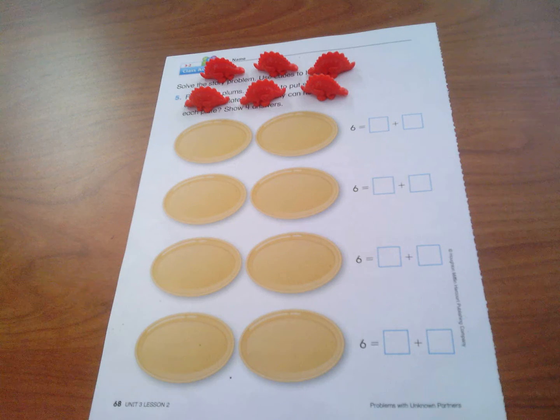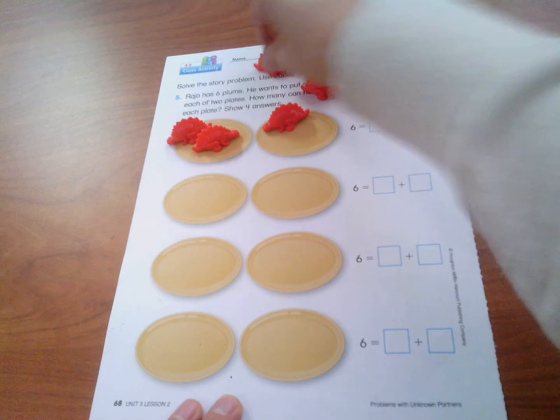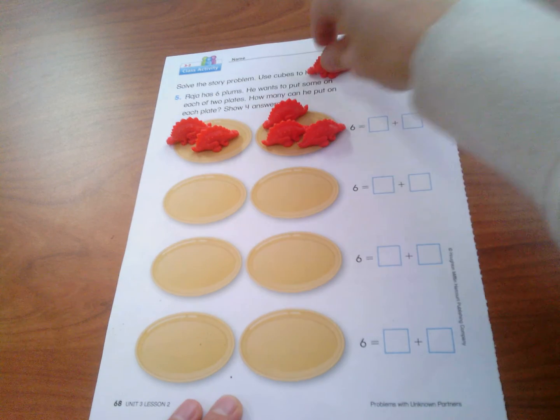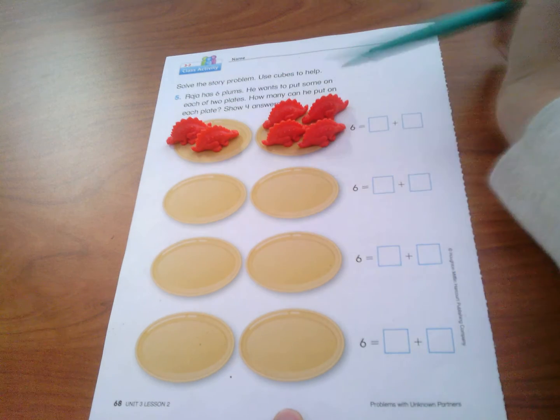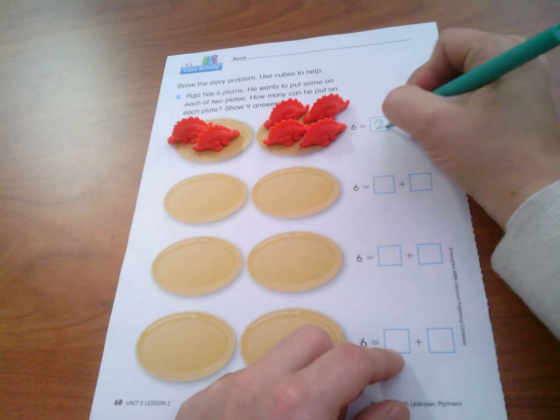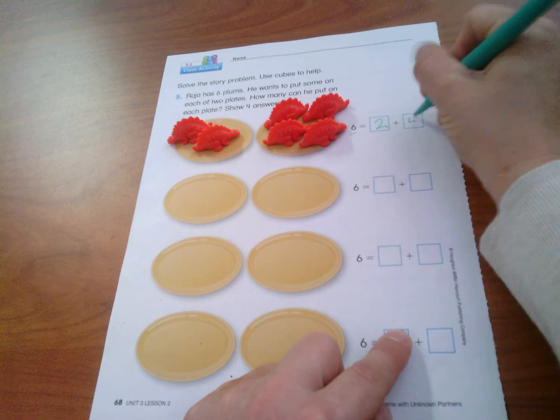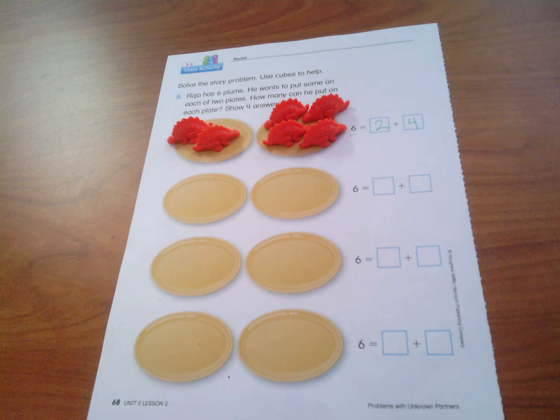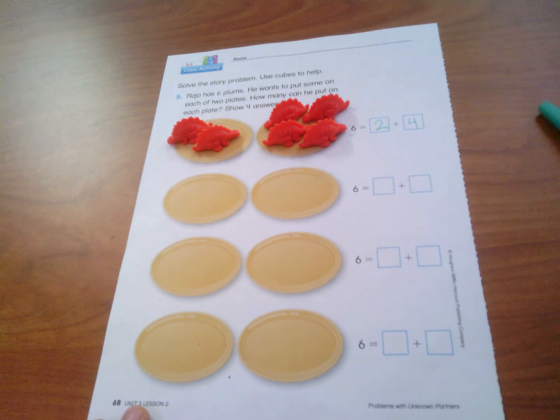Okay, I need to find 4 different sets of partners that equal a total of 6. Okay, so I'm going to put some of these dinosaurs on one plate, and I'll put the rest on the other. And that should give me partners of 6, because I know I started with 6. Okay, so this shows me if I had started with 6, I have 2 on the first plate, plus 1, 2, 3, 4 on the second plate. And then you'll move them around to come up with different sets of partners on the remainder ones, okay?